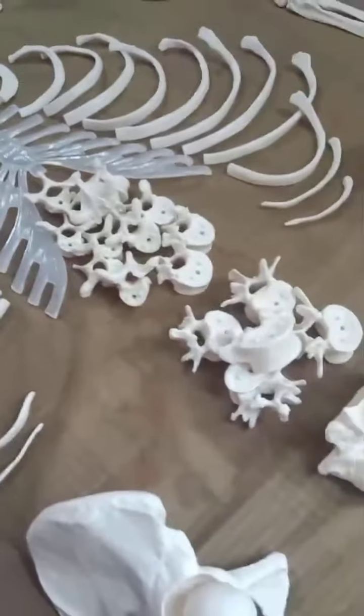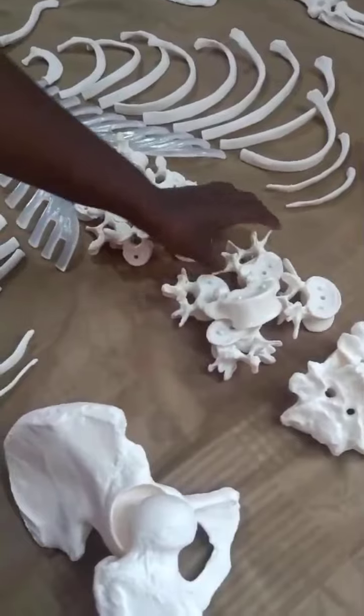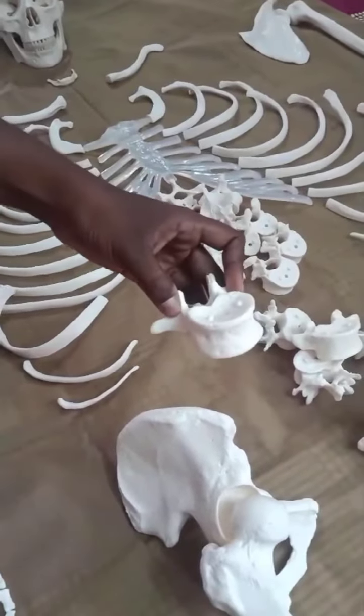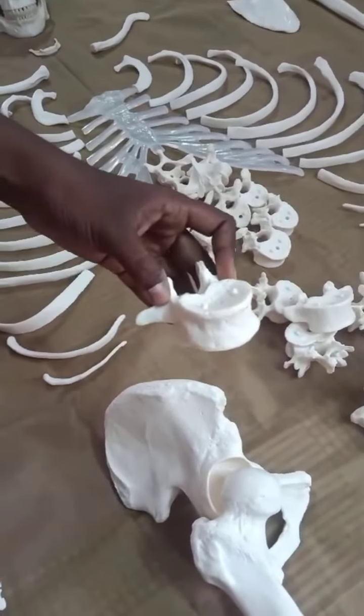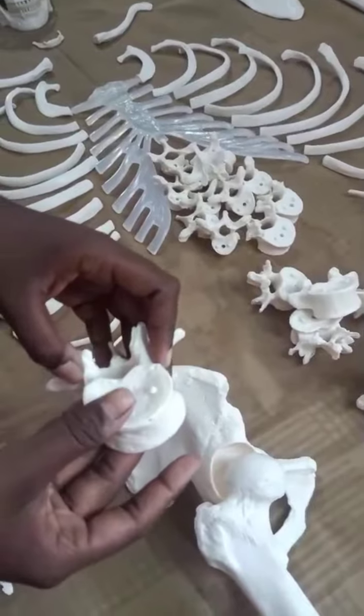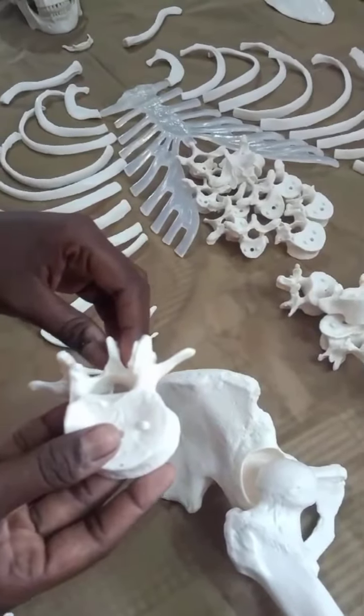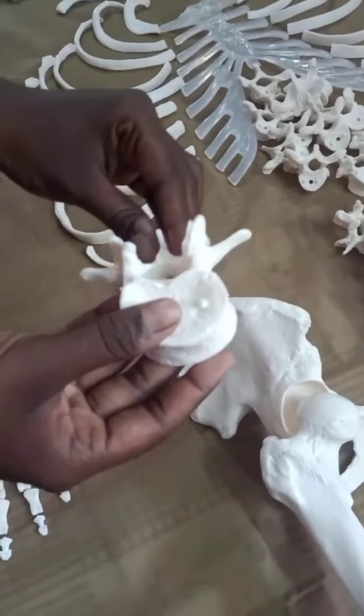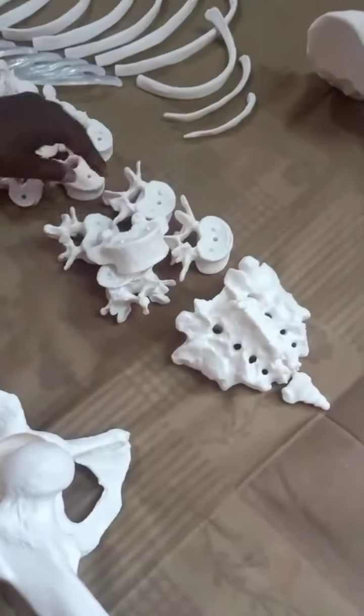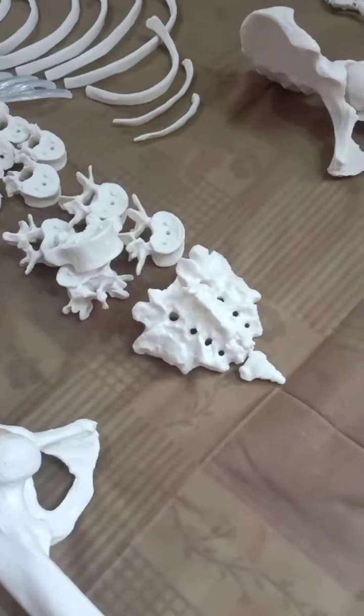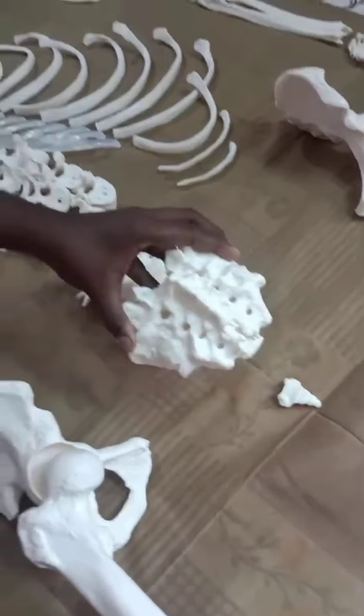Down from the 12 thoracic vertebrae are the 5 lumbar vertebrae. These lumbar vertebrae are identified by the bigger body, and they do not have any articular facets or foramens. Below the lumbar vertebrae is the sacrum, which is of a different shape.